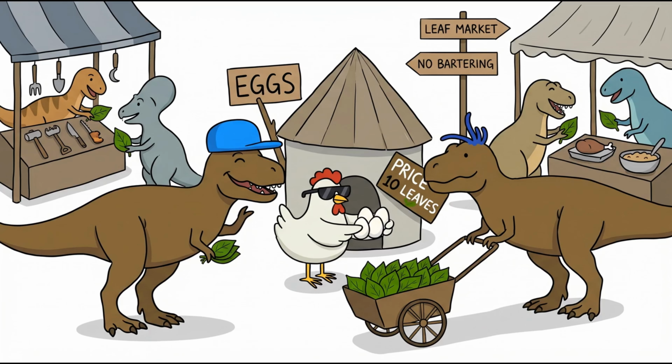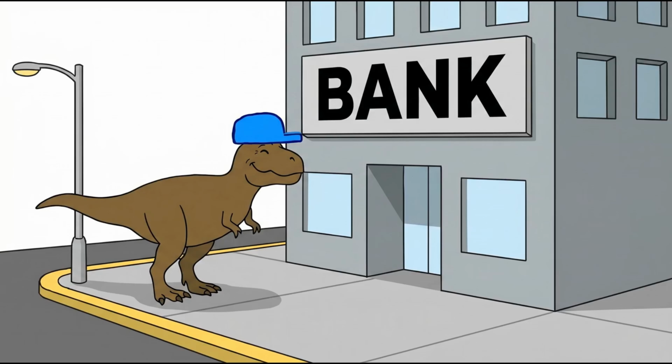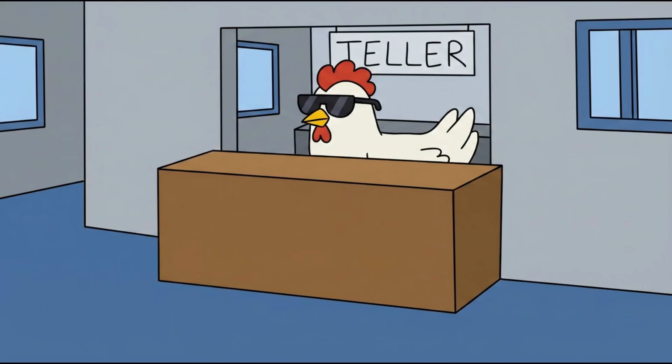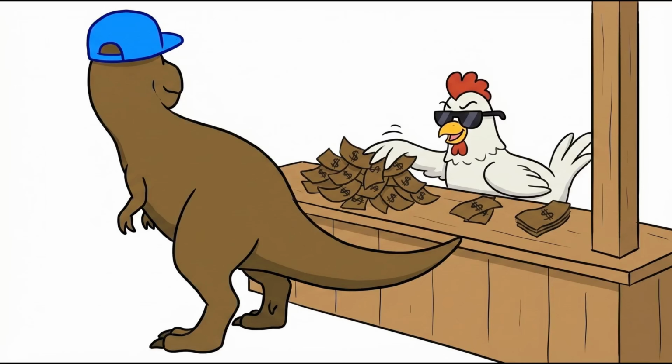Leaves solve that problem. Dino earn leaves. Dino needs a safe place for leaves. Dino walked to the big stone building on the corner, the bank. Chicken is standing behind the counter wearing sunglasses. Dino says, "Keep my leaves safe, please." Chicken says, "Of course." Dino goes home happy.